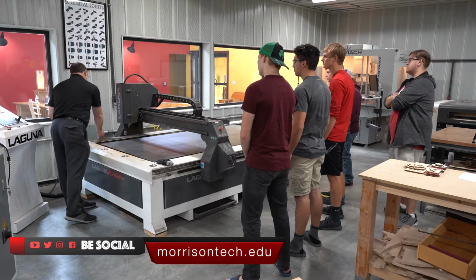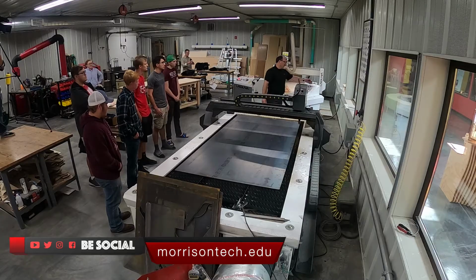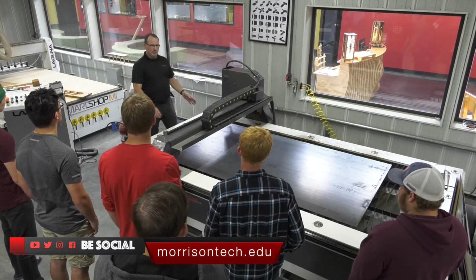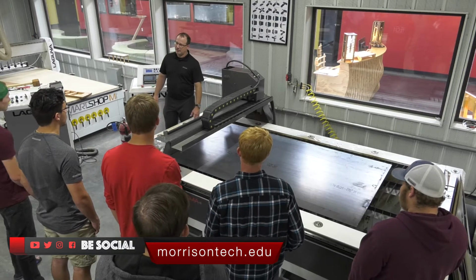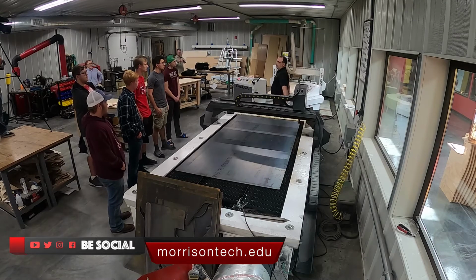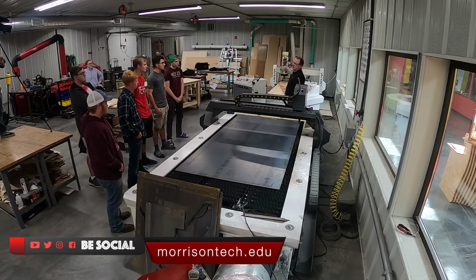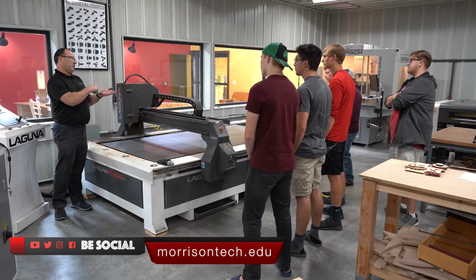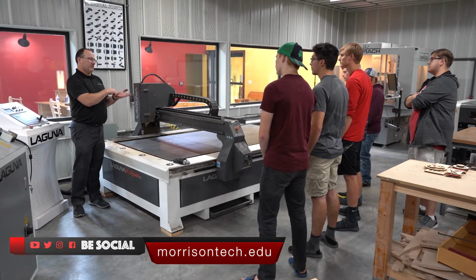So what we would do then is come over to our plasma table, change our settings, and like I said, it's already set up, but we would change our settings based on the thickness of the material that we're going to cut. All right, so the next thing that's important is we need to set the origin, right? What's the origin? 0, 0.